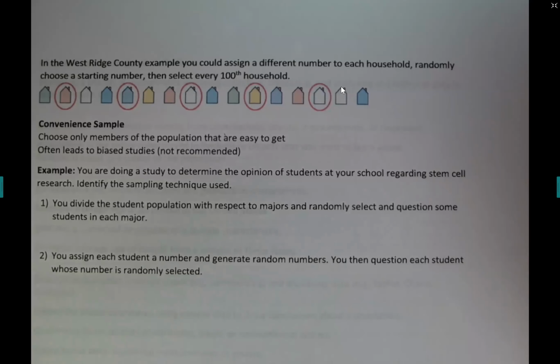And let's do, tell me what sampling technique is being used here. You are doing a study to determine the opinion of students at your school regarding stem cell research. Identify the random sampling technique used. So let me remind you of the sampling techniques, guys. Simple random sample, stratified sample, systematic sample, cluster sample, and convenience sample.